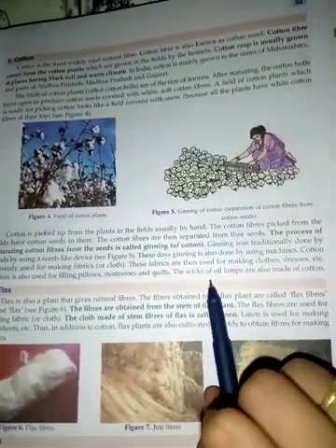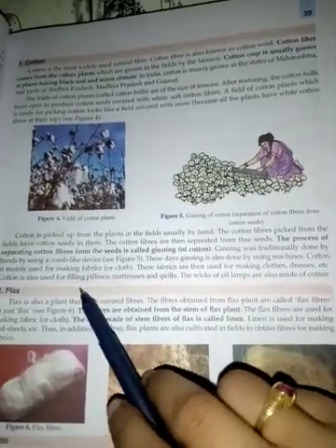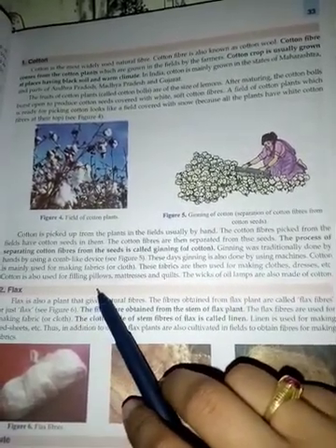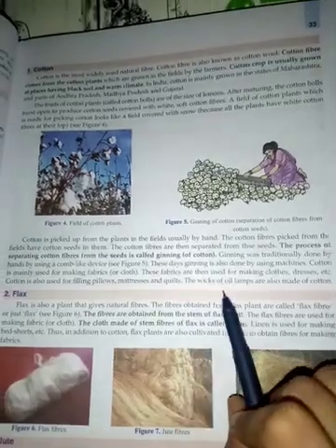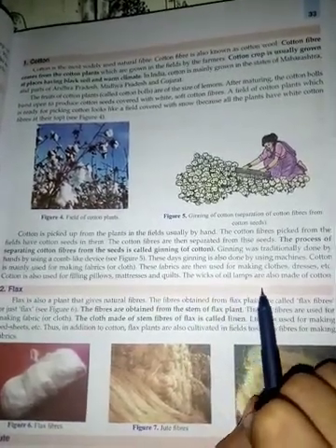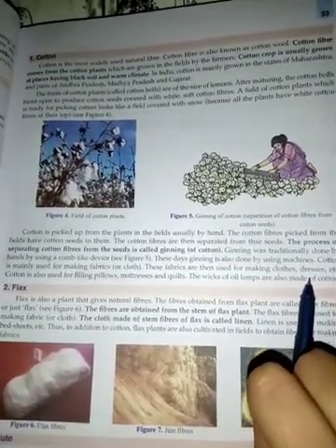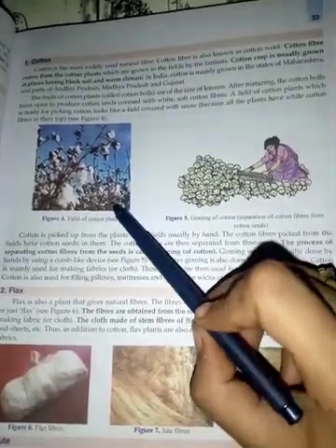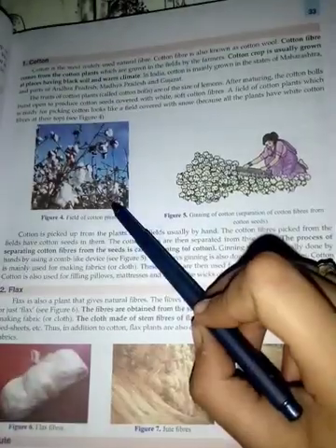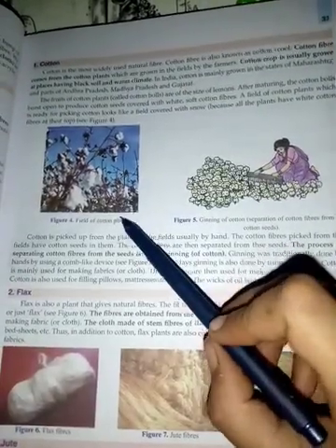Cotton is used for making clothes, dresses. Cotton is used for filling mattresses and quilts. The wicks of oil lamps are also made from cotton. So it's a very comfortable fiber to wear. In summers, we usually prefer to wear cotton clothes.